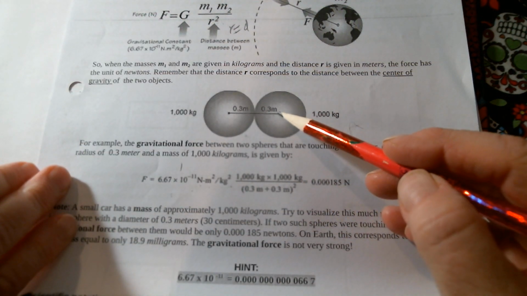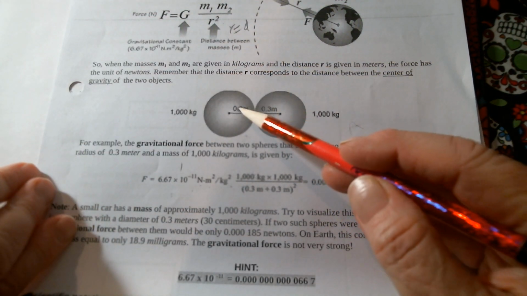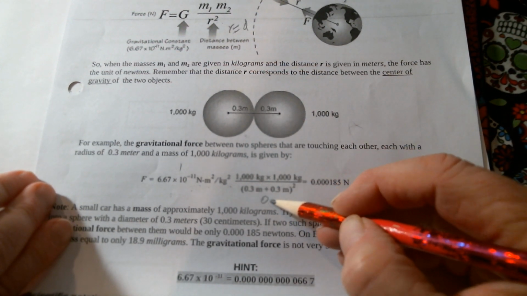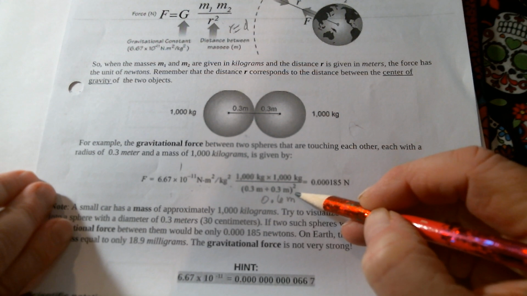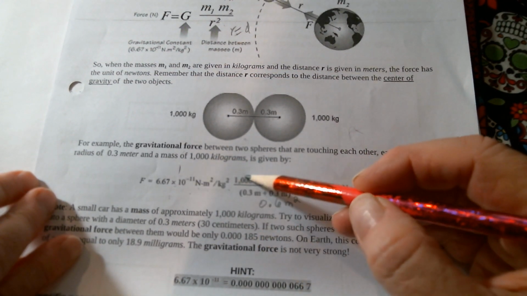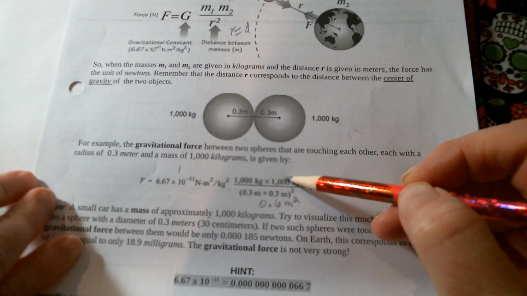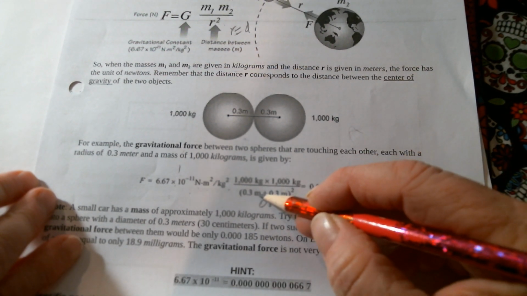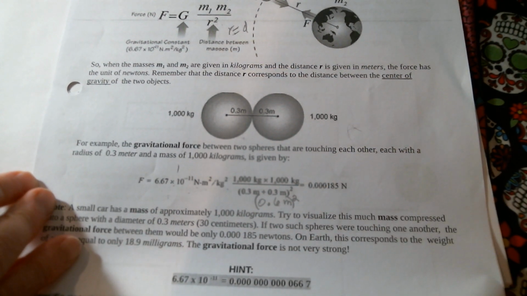So r squared is the distance between the center of the two, and if I add these together, it's going to give me 0.6 meters squared. So I'm going to take this number times 1,000 times 1,000, and then I need to square this.